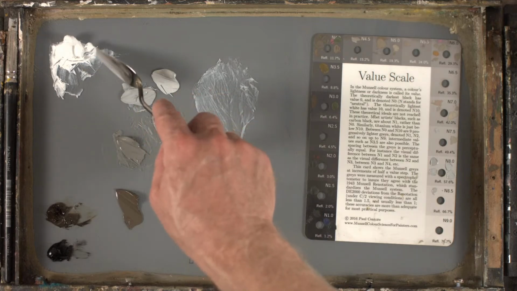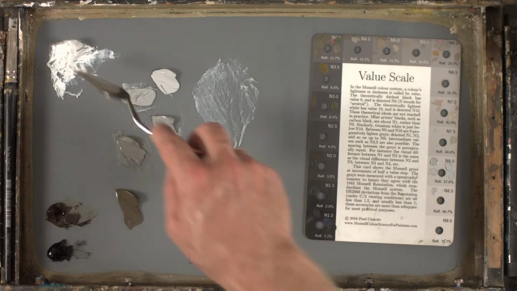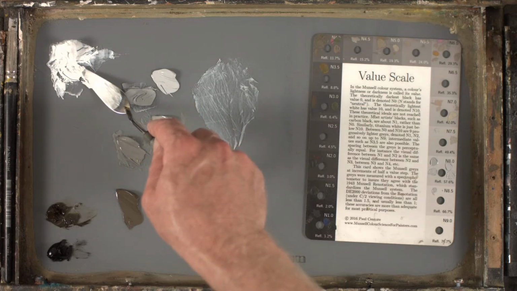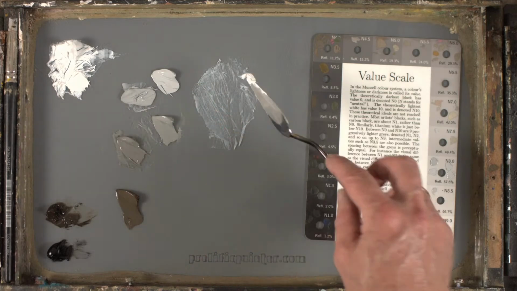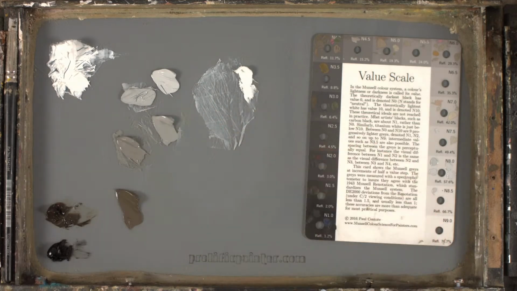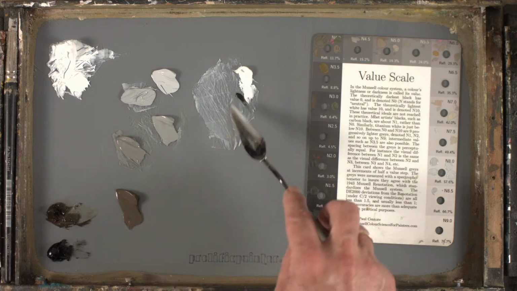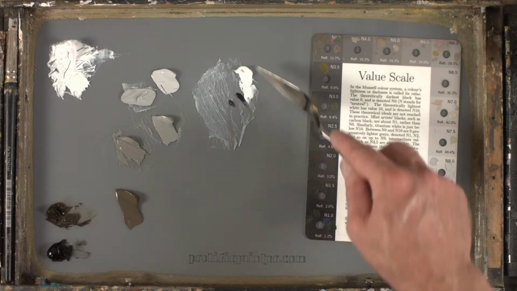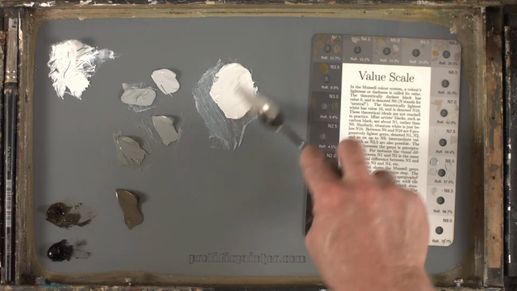And for the 9, now titanium white is actually about a 9.5, so you don't need to drop it very far. I'm going to start with titanium white and put in a small amount of black and the tiniest amount of raw umber. You really just want to drop this a tiny bit for a value 9.